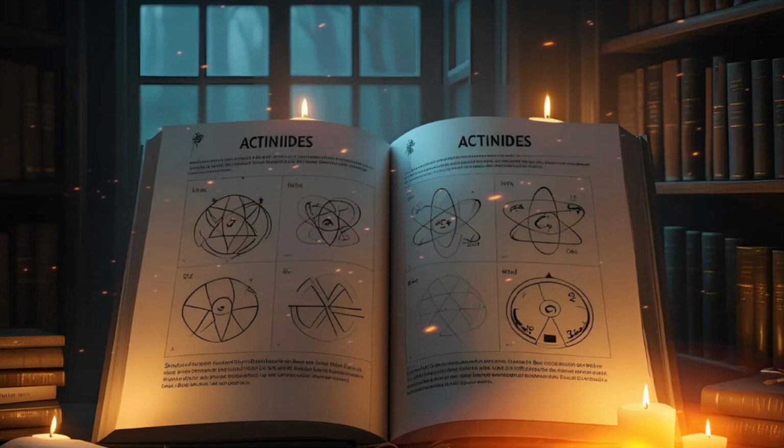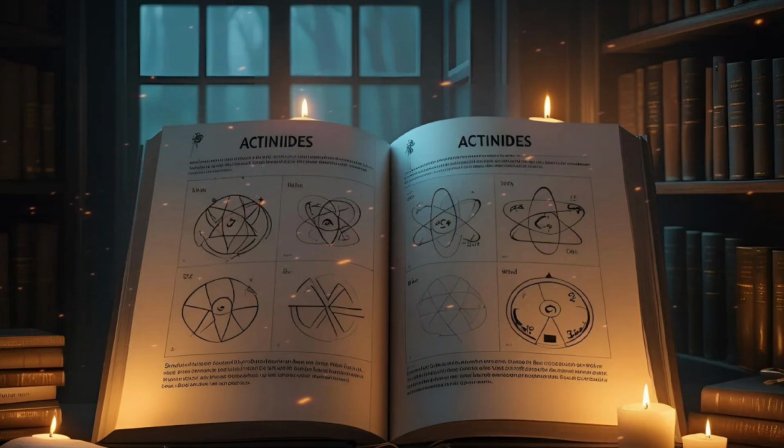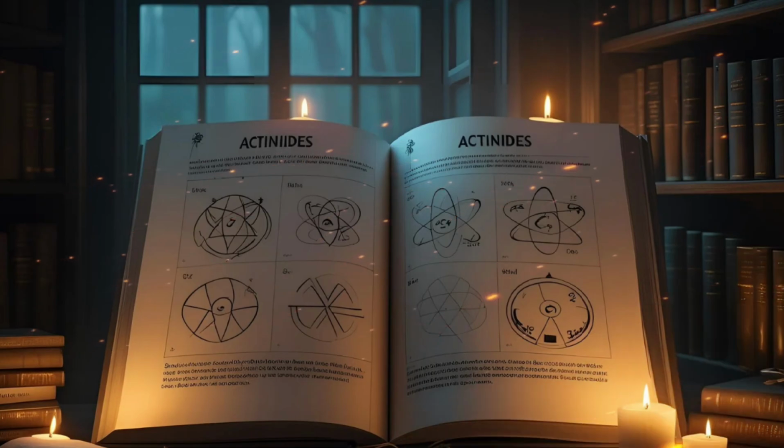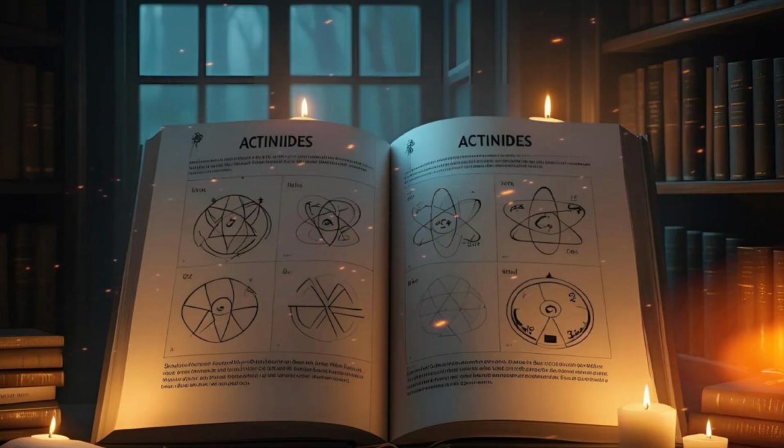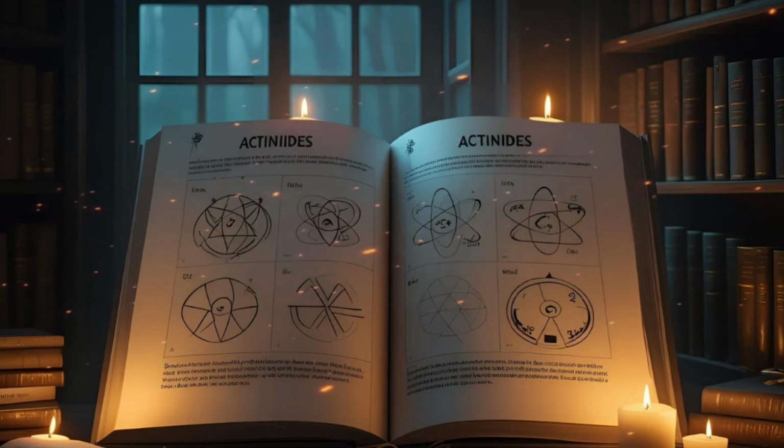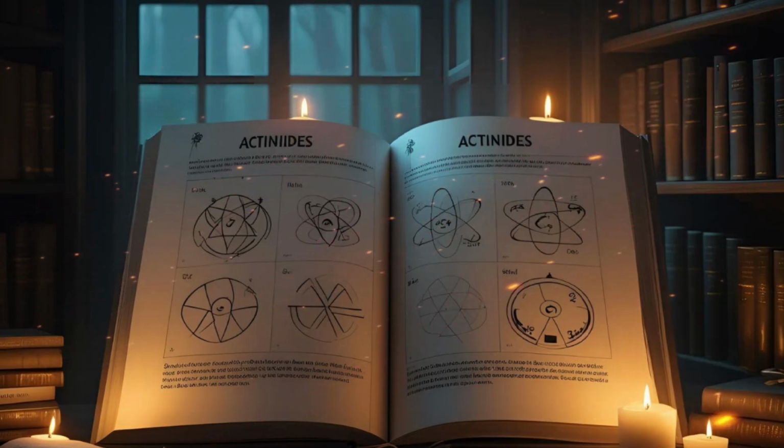Uranium and thorium are the two most naturally abundant actinides. Both are radioactive and have been used as fuel sources for nuclear power. Uranium-235, in particular, is capable of sustaining a nuclear chain reaction, making it central to both civilian energy production and military technology. Thorium has also shown promise as an alternative fuel source due to its abundance and relatively lower radioactive waste.